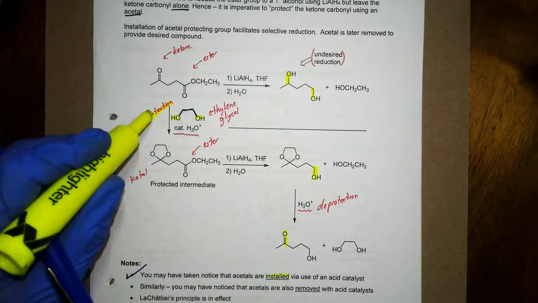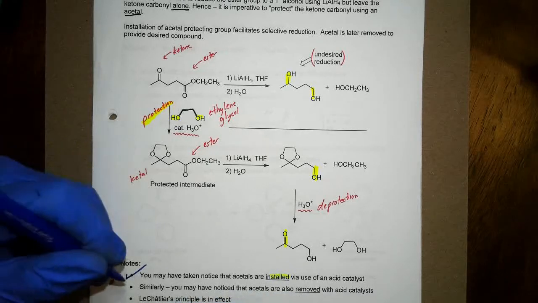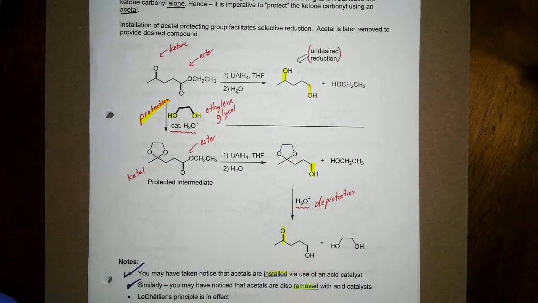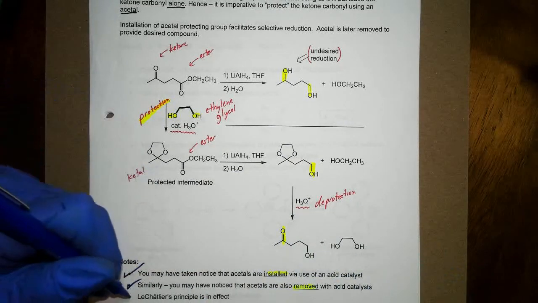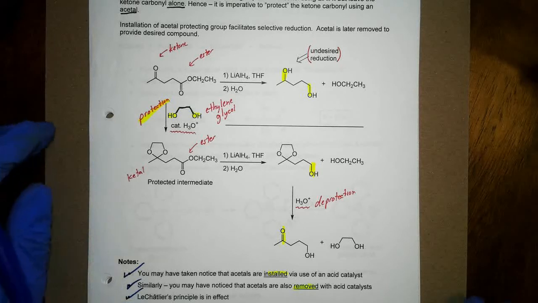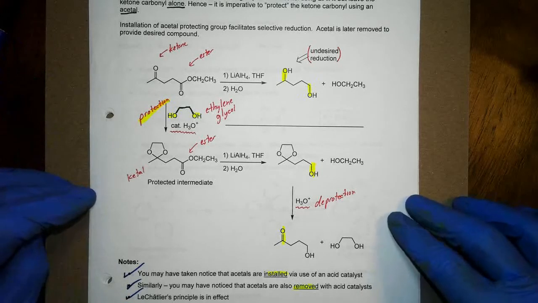Okay, in other words, right here, they're installed using an acid catalyst, and similarly, you may have noticed that's also removed. And we call that deprotection with acid catalysts. And so in order to favor the equilibrium, we apply Le Chatelier's principle in the lab using specialized glassware and/or solvents or combinations thereof in order to accomplish that set objective.